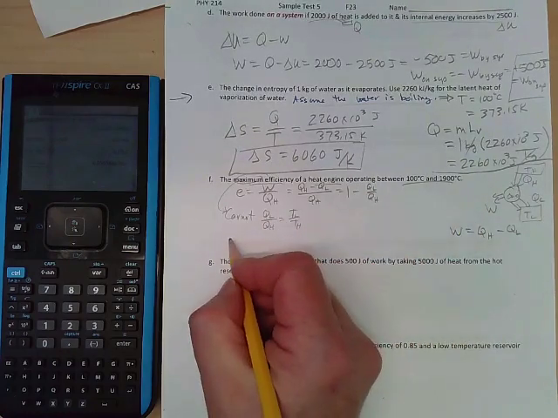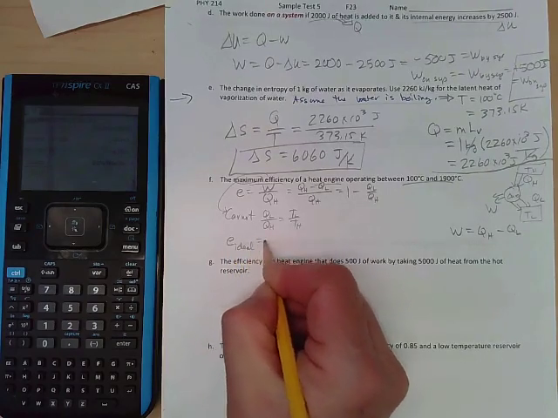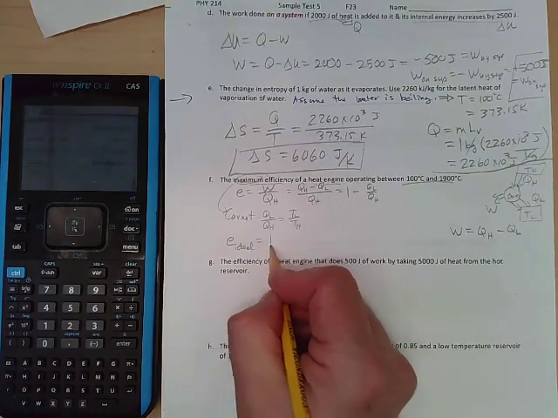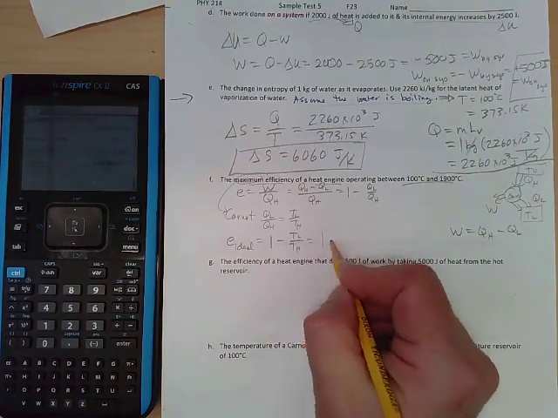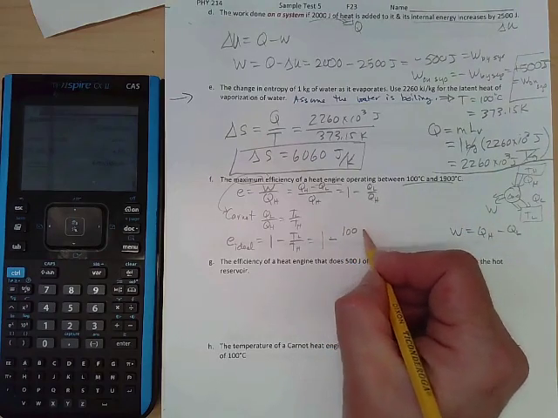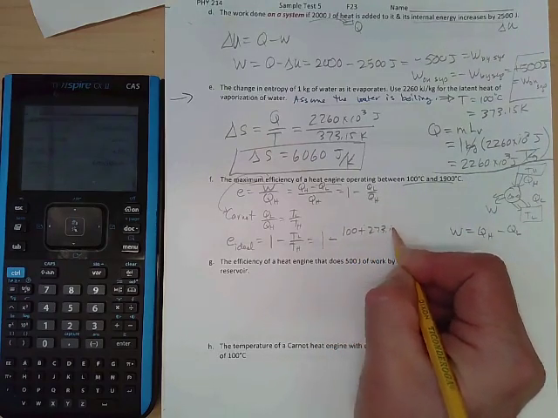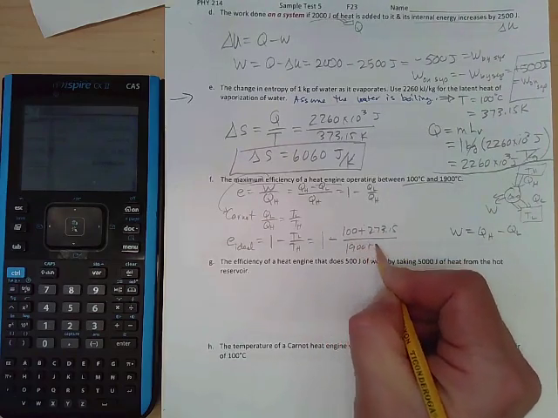And so we can use the equation E for the ideal case, or the maximum, or the Carnot case, is 1 minus TL over TH. And so we get 1 minus TL, 100, but we've got to be in Kelvin, 273.15, over TH, 1900, 273.15.